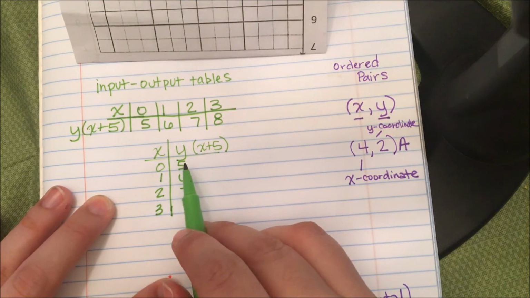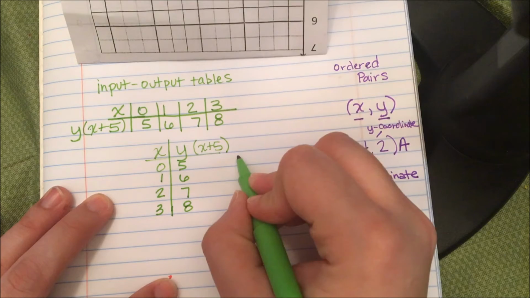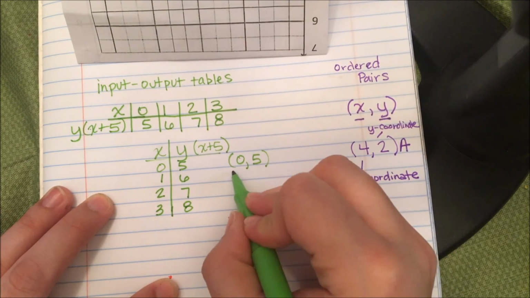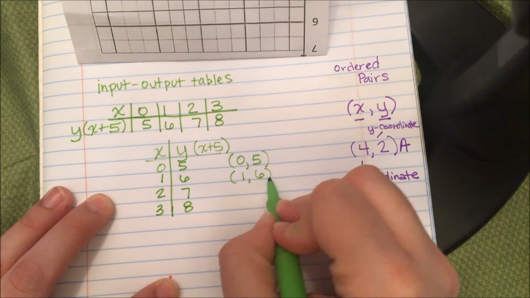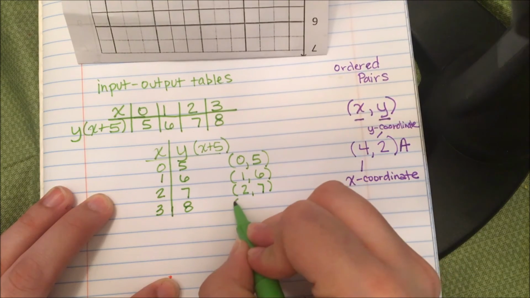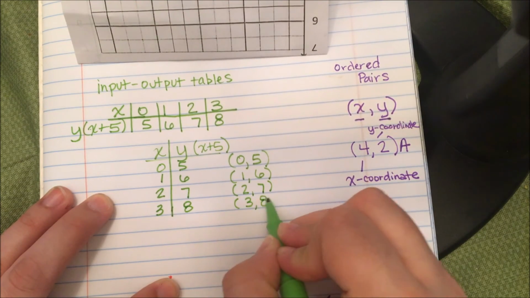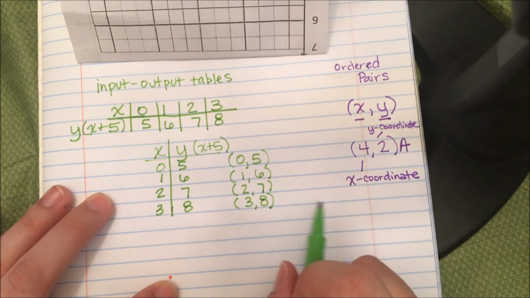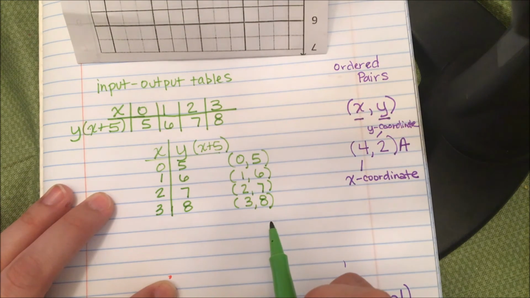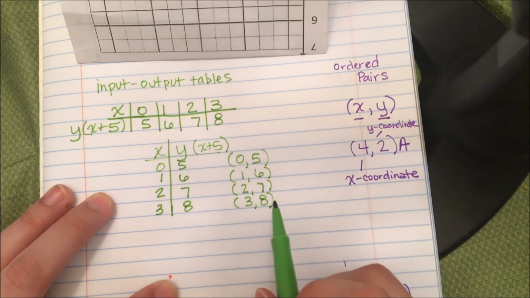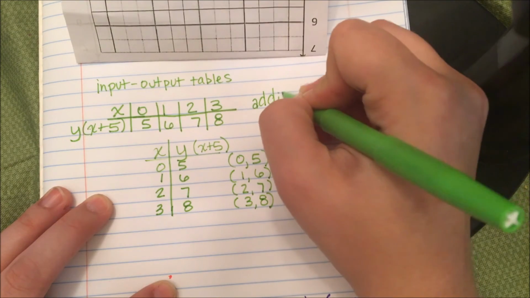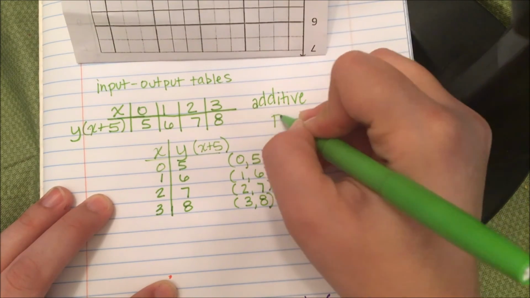Then the ordered pairs would be 0, 5, 1, 6, 2, 7, and 3, 8. And then you can go and graph those ordered pairs on your coordinate plane to show this additive pattern.